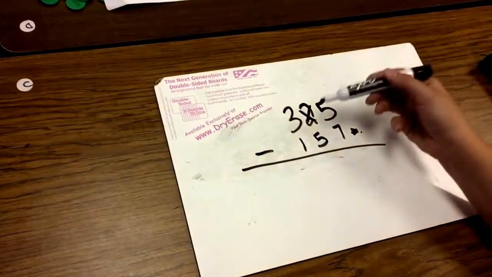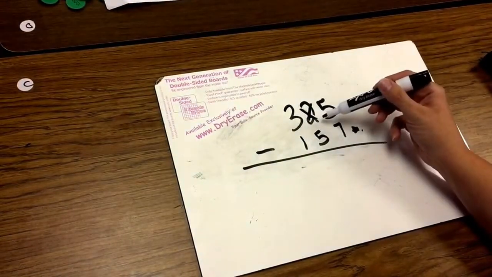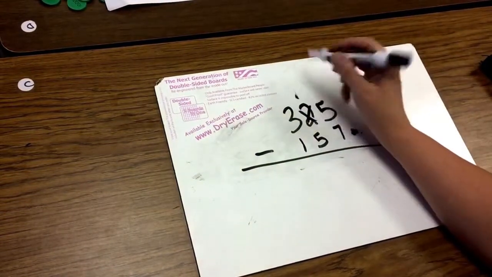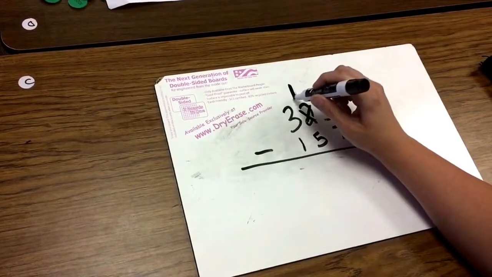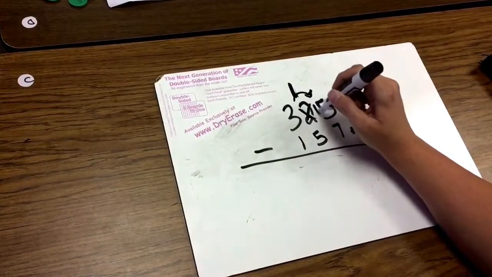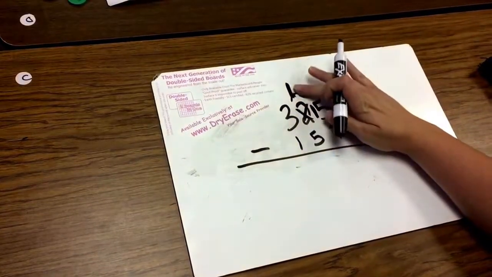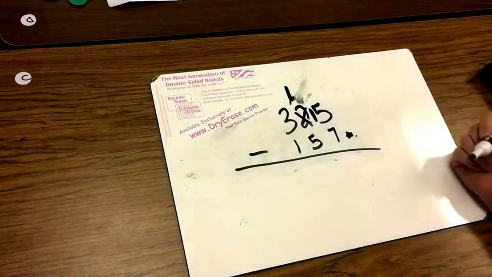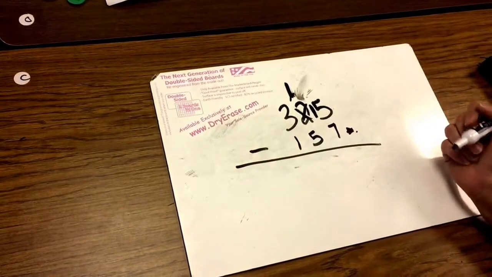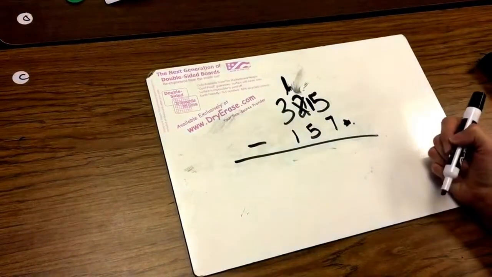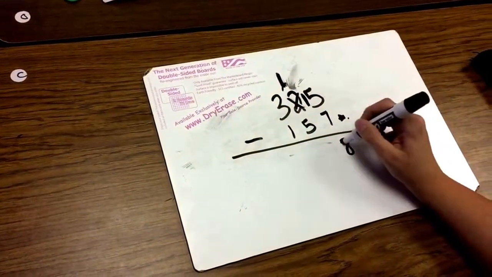So I don't have enough. I borrow 1 group of 10 from the 2. The 2 becomes a 1. I take that 1 and I'm just going to give it right over here. And that becomes a 15. Just like you and I probably learned it when we were kids. And then they subtract the ones. 15 minus 7 is 8.